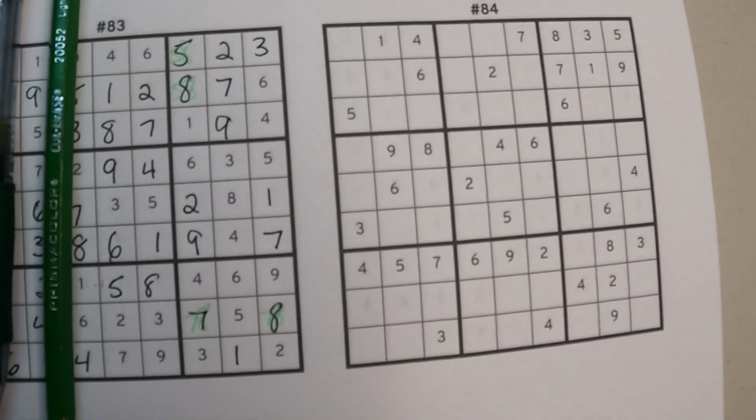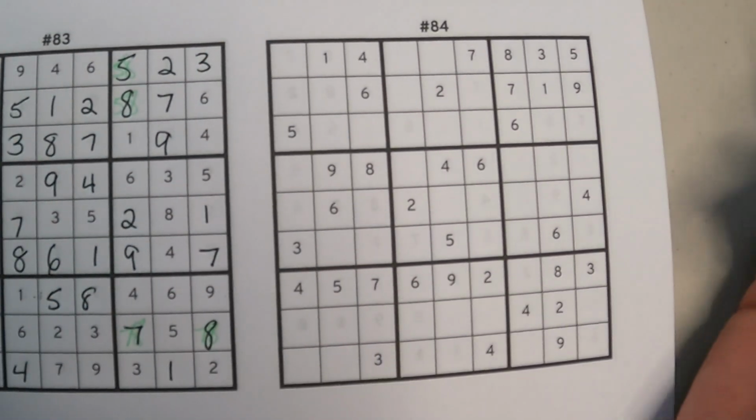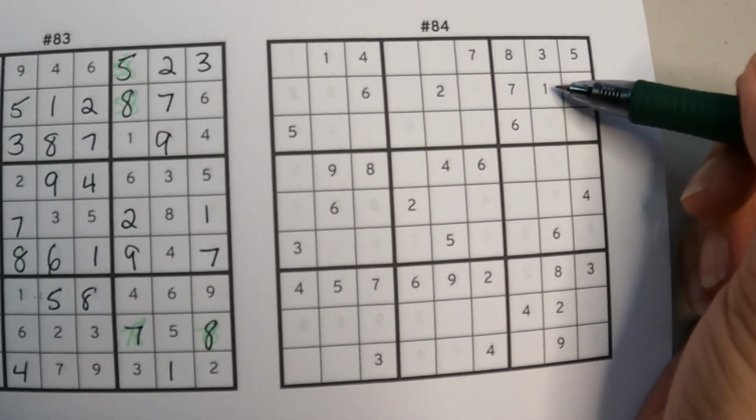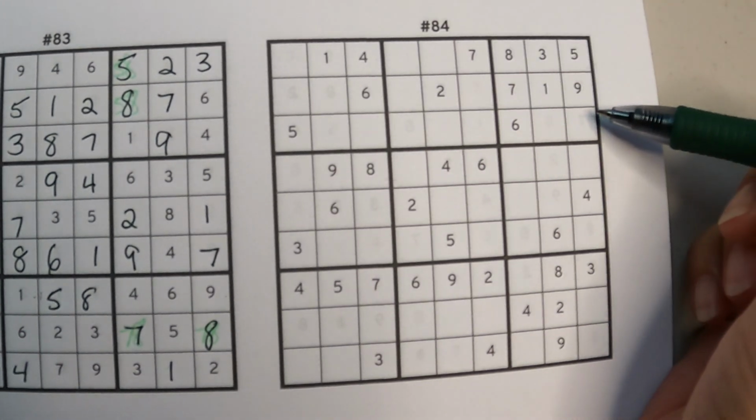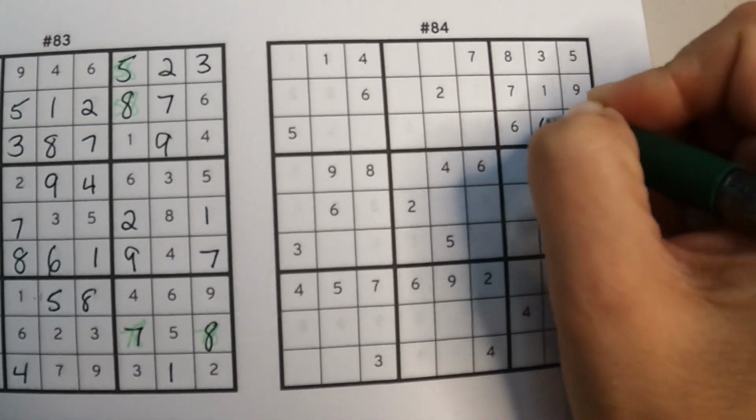Continuing along in the book, today we're working on puzzle 84. So let's start here with this box. Looks like we're missing a 2 and a 4. We've got a 4 here. So 2, 4.